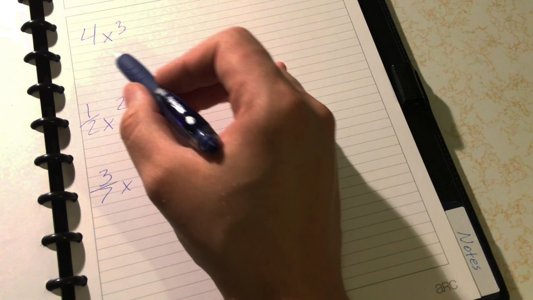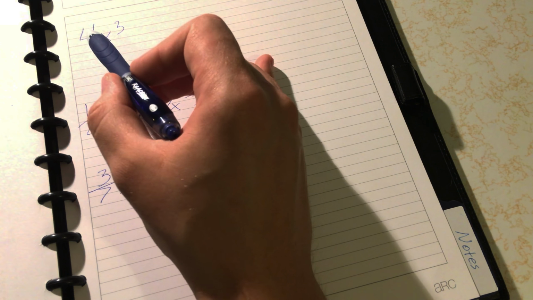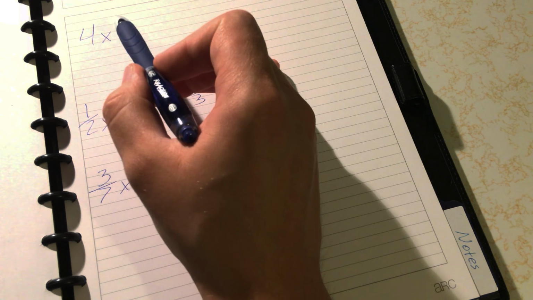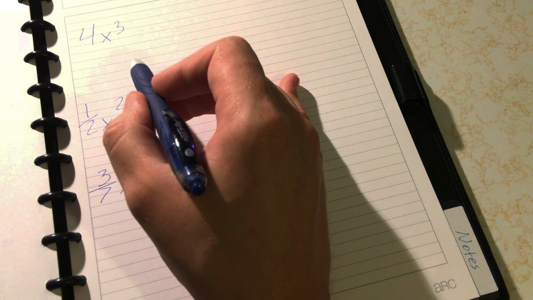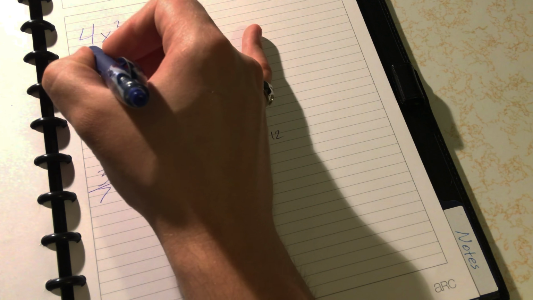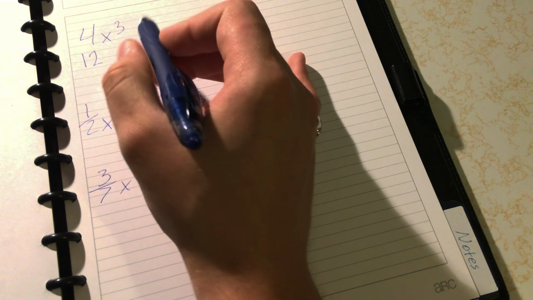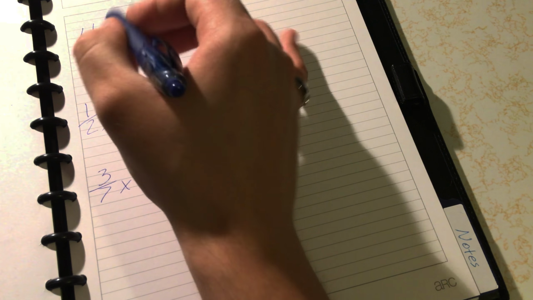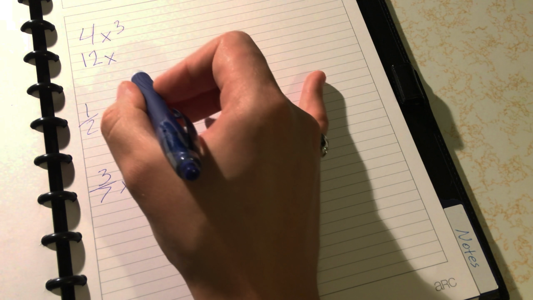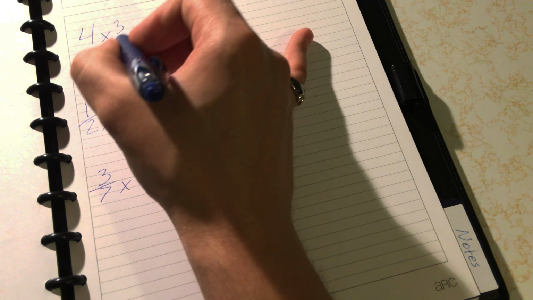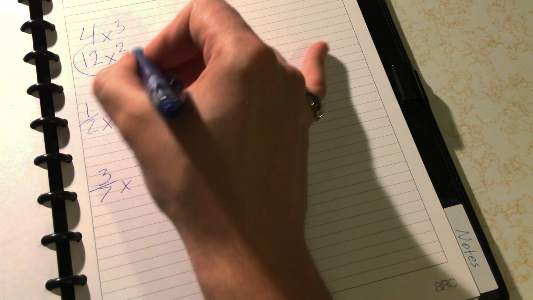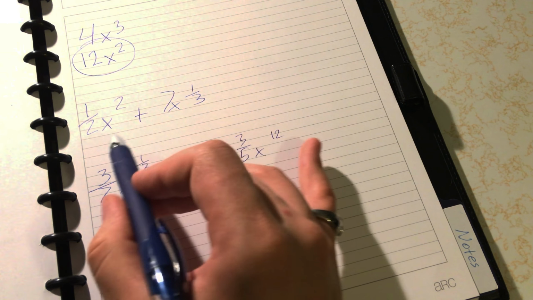Now, the simple steps to finding the derivative are you take your numerical coefficient, which is 4, you take your power, which is 3, and you times them together. So we're going to get 12. We're going to take our variable and bring it down, which is x, and we're going to decrease our power by 1, which is 2. And there we have it. There's our first derivative. Let's do it with these.